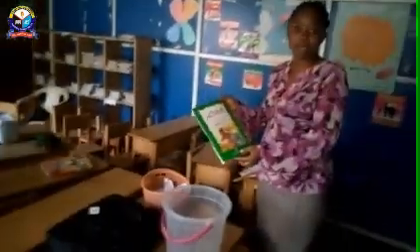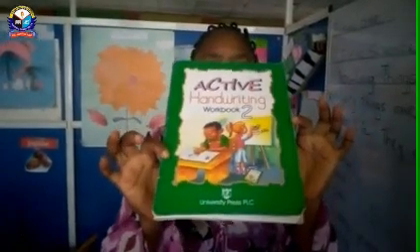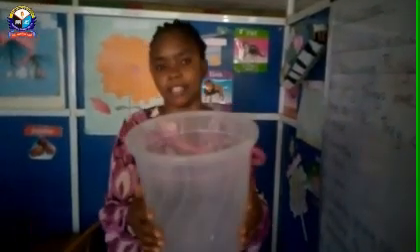Now let's have a look at the examples. This one here is a book. Can you all see? Book. It cannot move from one place to another. It's one of the examples of non-living things. And another one here is a bucket. It's a non-living thing. It cannot move from one place to another.